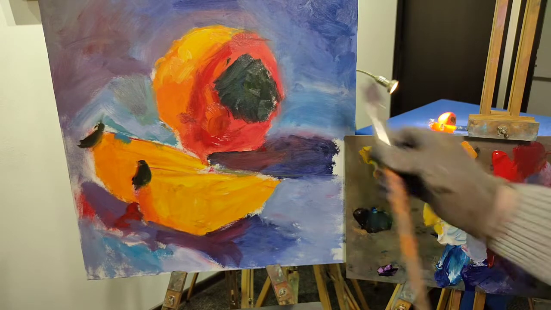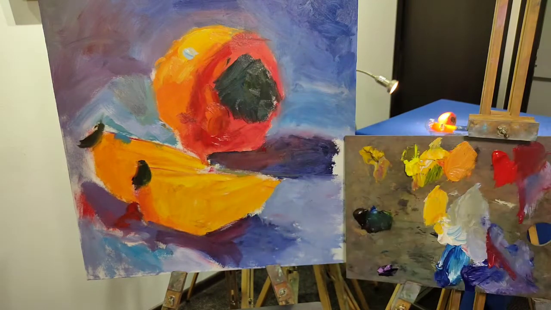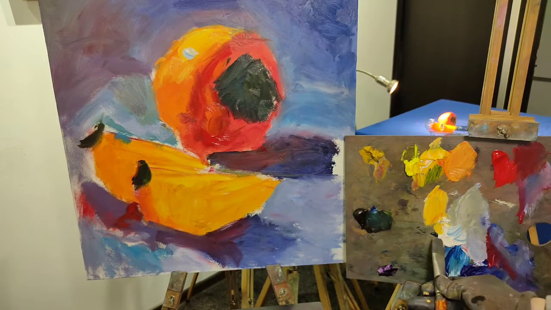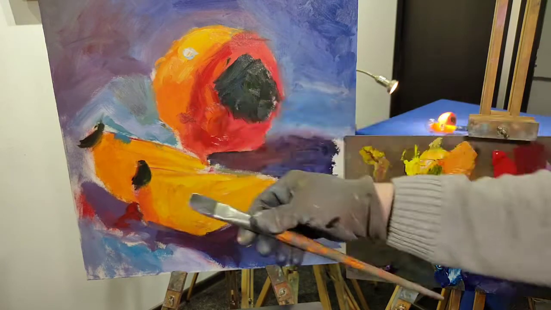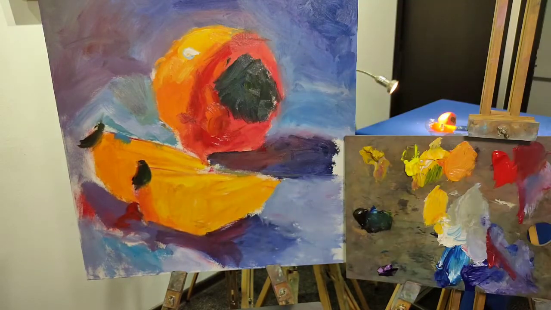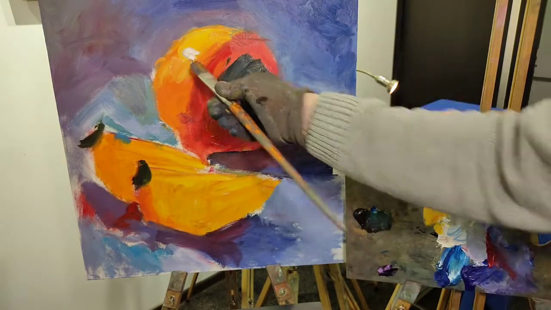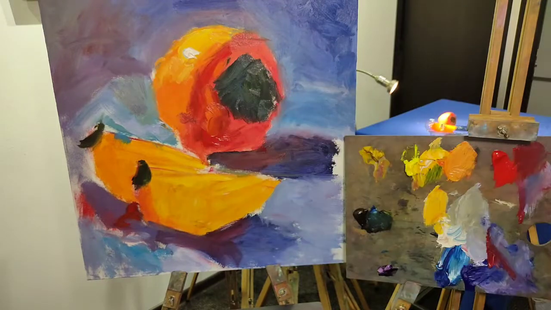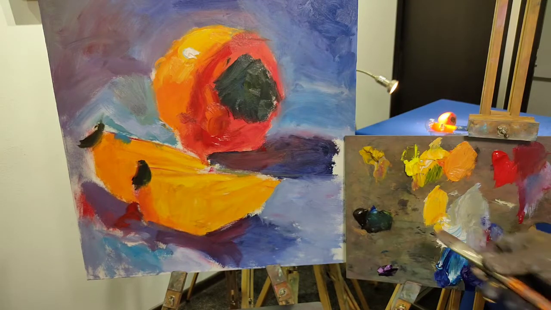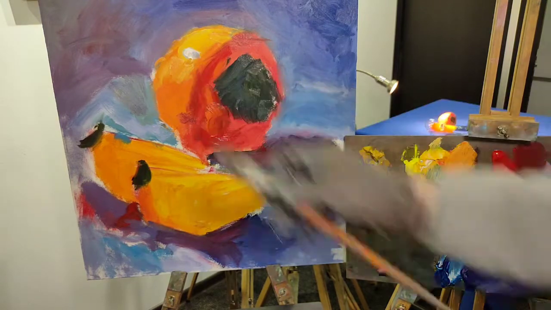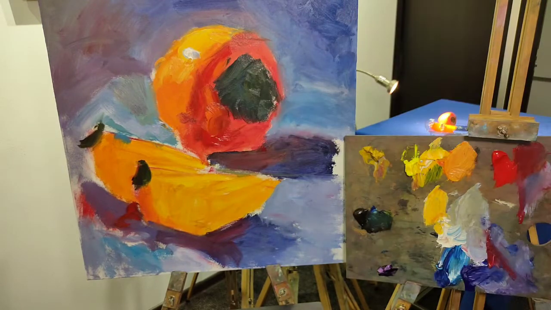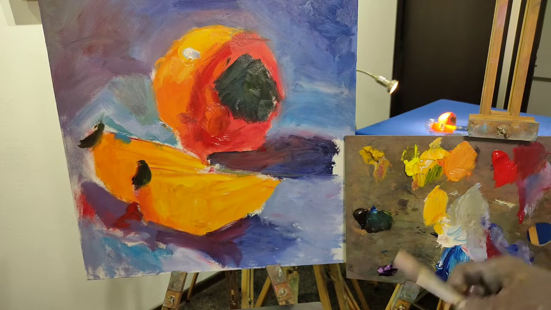And also I can make just this glimpse of light, glittering area, but I do not use the pure titanium white. I always mix it, in this case, even with phthalo and a bit of ultramarine, to make it more interesting, more glowing.